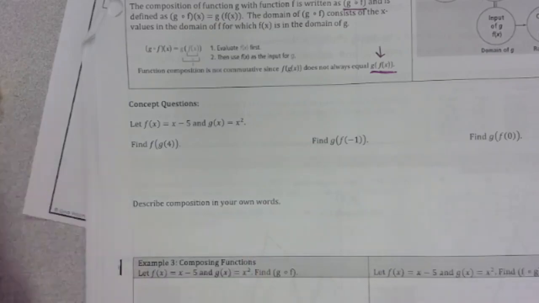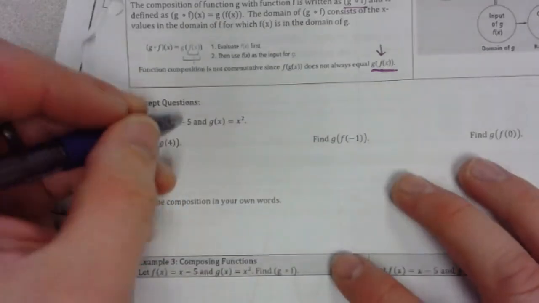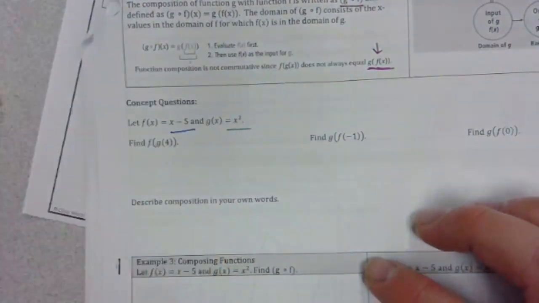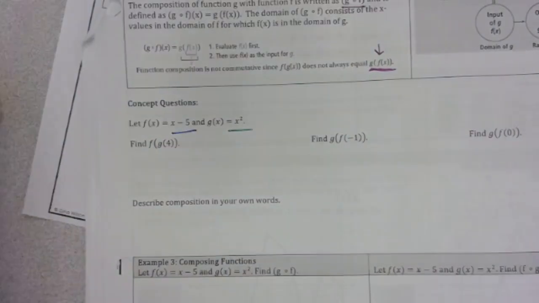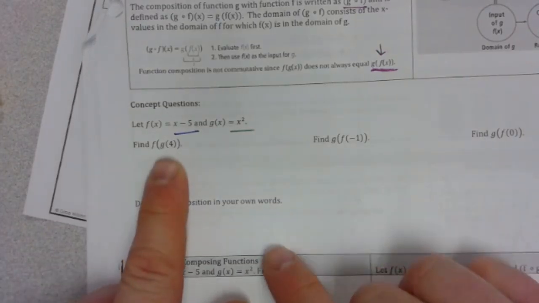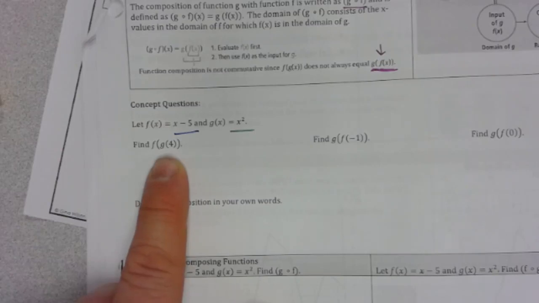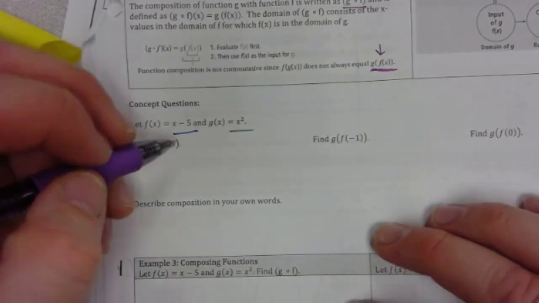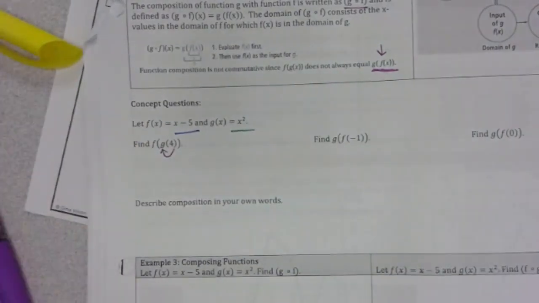Now, here's how I'm going to do this. When I look at this problem, I have two functions, and I have to decide which one to plug the number in first. Here's how I decide that. I look at the problem, and I'm basically going to work backwards through what I see. What I mean by that is this. See how on this first one the g is closer to the 4? That means I'm going to plug the 4 into the g function, and I'm going to get an answer right there. So I'm going to work backwards through that.